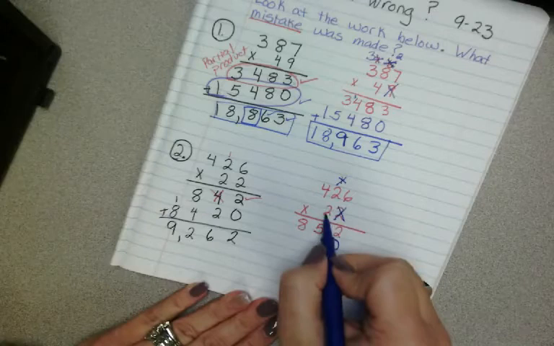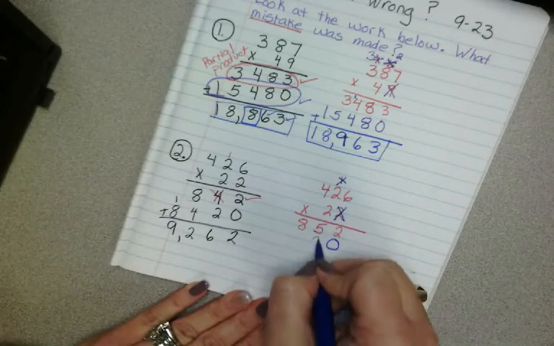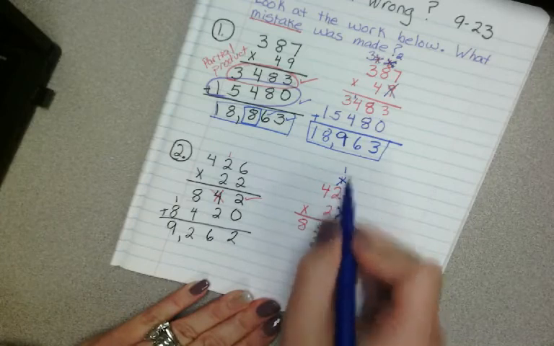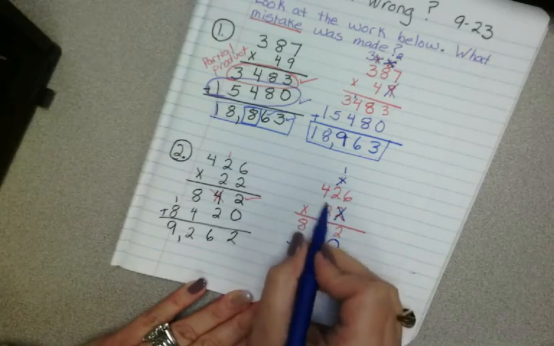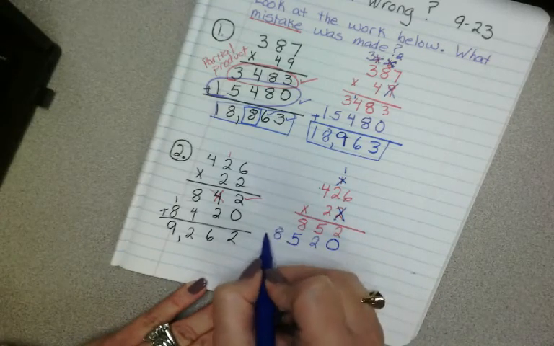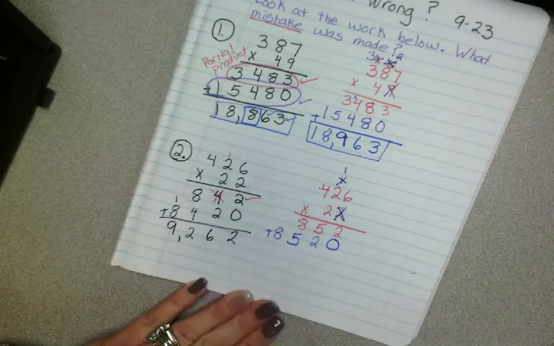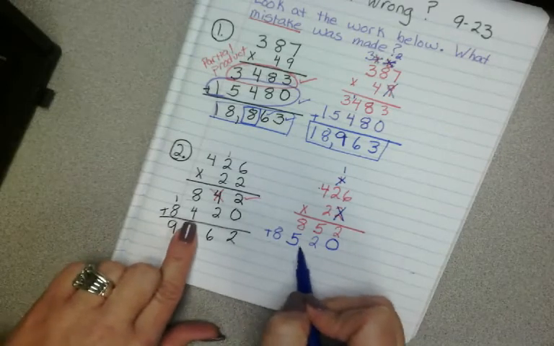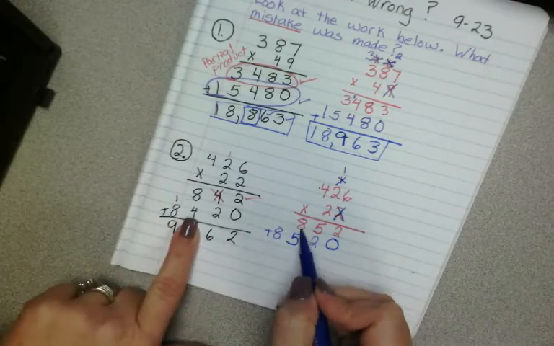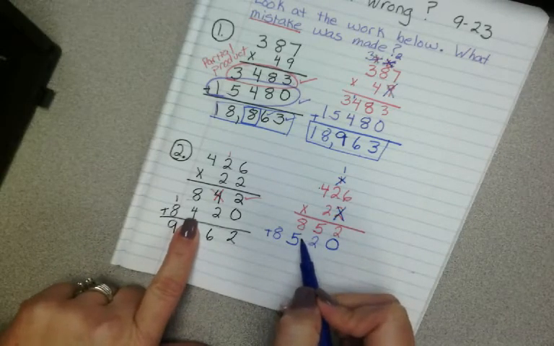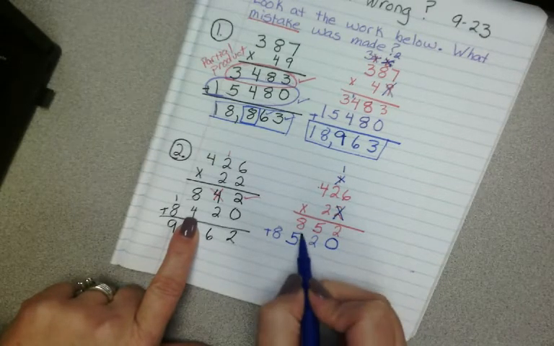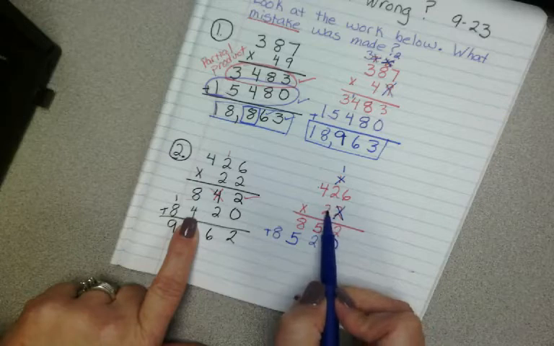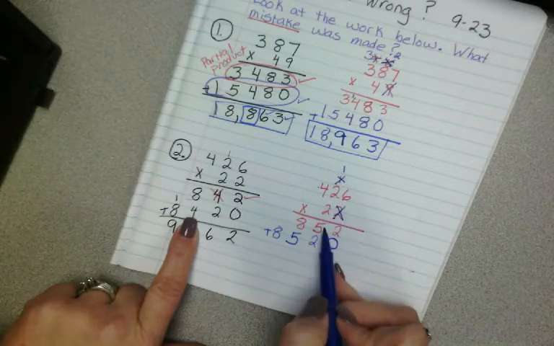Okay, 2 times 6 is 12. 2 times 2 is 4, plus 1 would be 5. And 2 times 4 is 8. Let's look. Do our partial products check out? Uh-oh. In this particular case, it doesn't look like it does. Because here I have a 5. So let's just go and check and see. So we said that 2 times 2 is 4, plus 1 would be 5 for here.